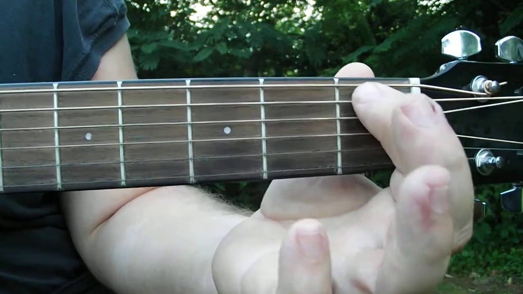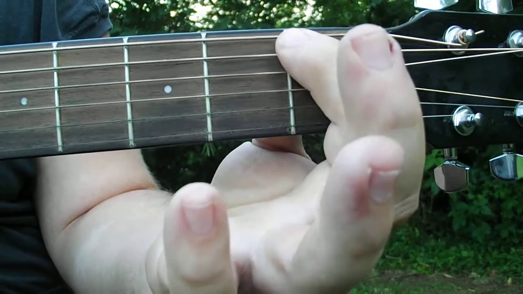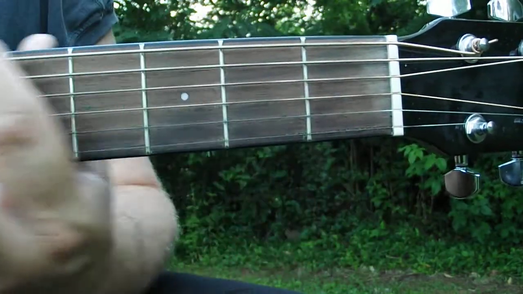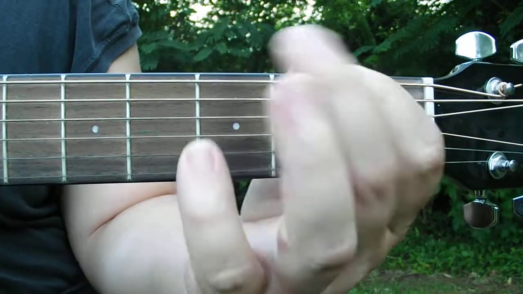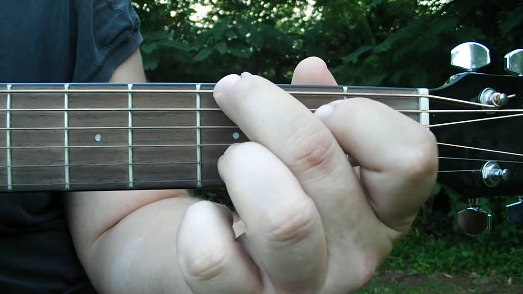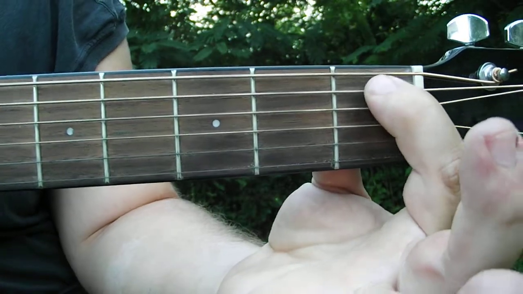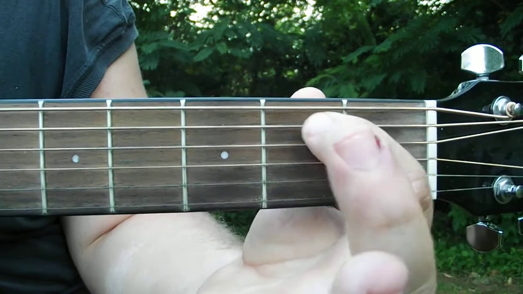A fret is the open space in between the metal bars. So 6th string, 3rd fret, and I put my middle finger there. My pointer finger I'm going to put on the 5th string, 2nd fret.